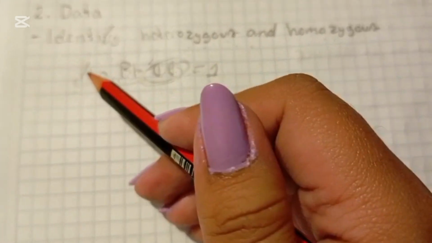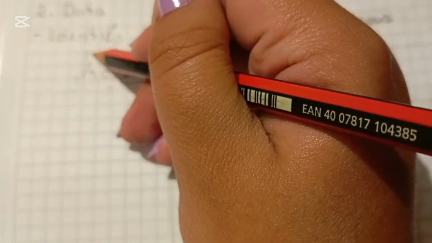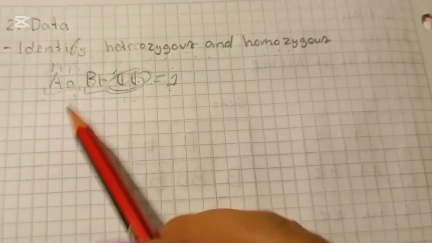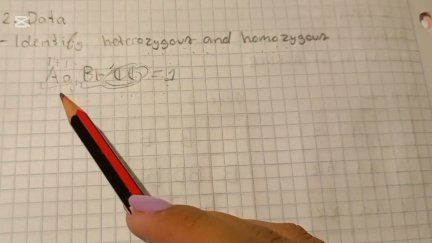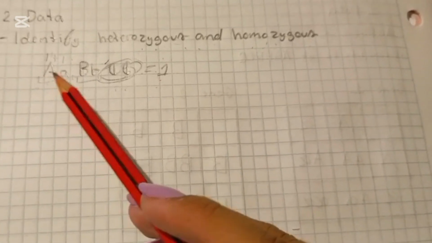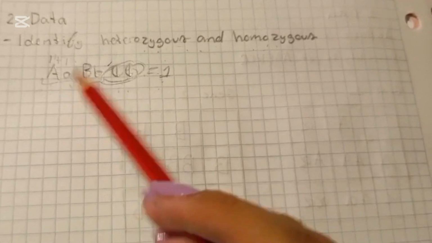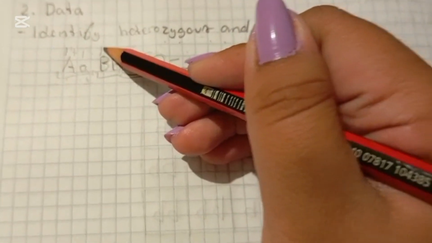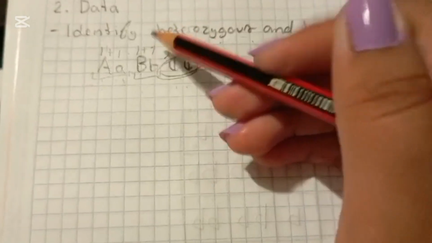And here we have one dominant and one recessive chance, which means that this gene can contribute to the new gamete. The same with this one, because there is one dominant and one recessive.